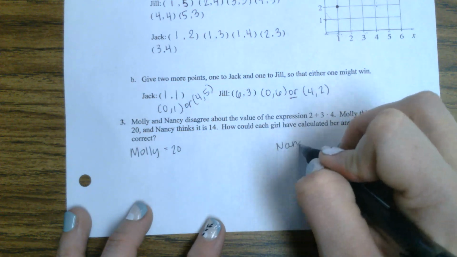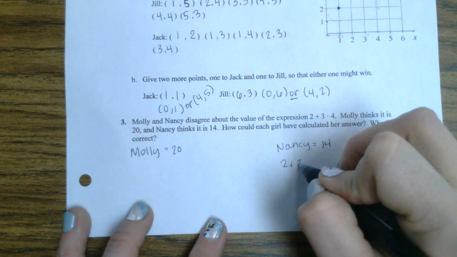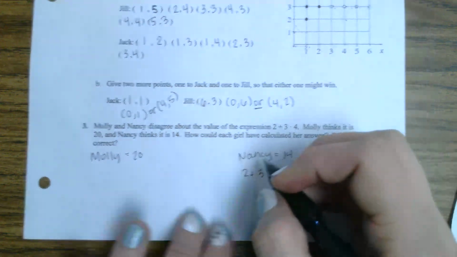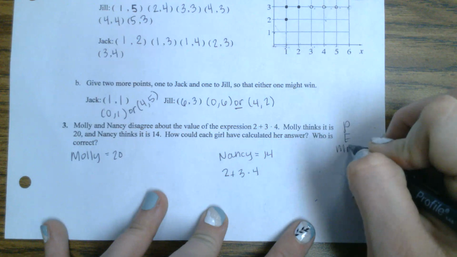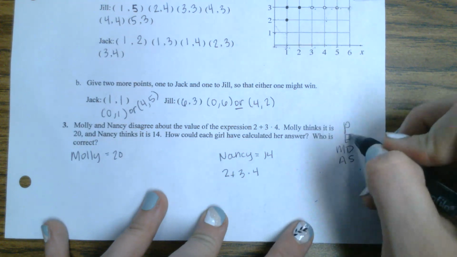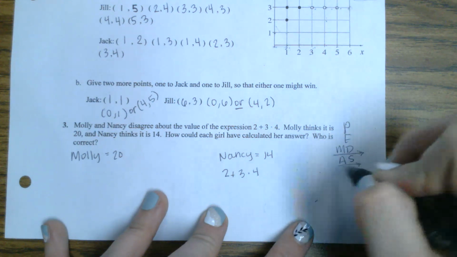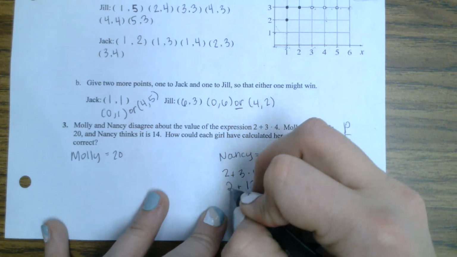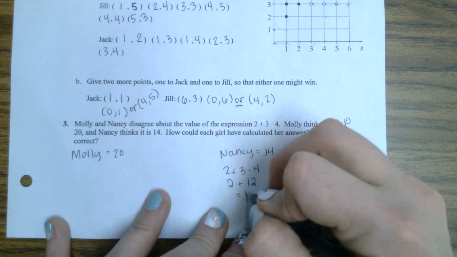Nancy thinks it's 14. So I have 2 plus 3 times 4. If I remember my order of operations, there are no parentheses, there are no exponents, but there is multiplication and division. So I do that first. 3 times 4 is 12 plus 2. Now I can do addition and subtraction, which means that it does equal 14.